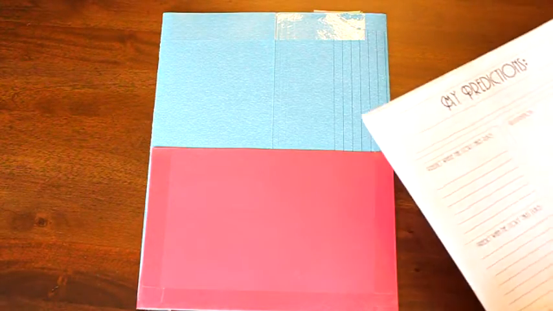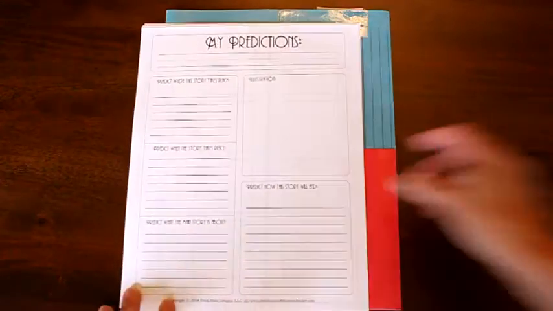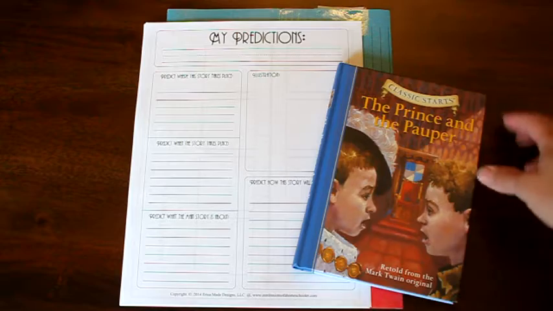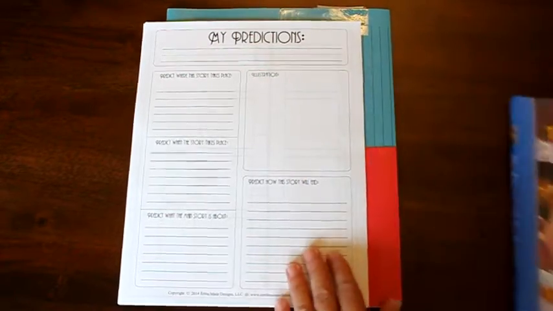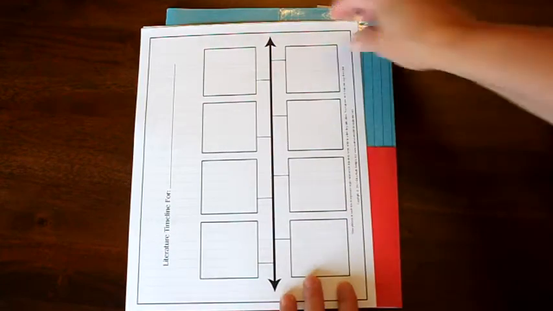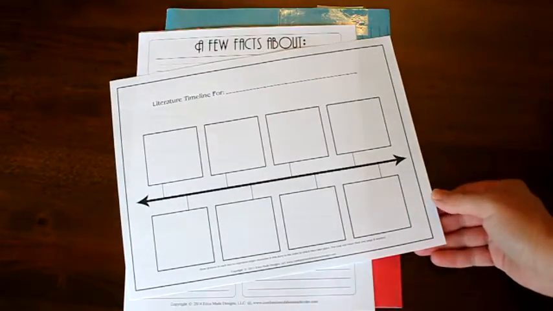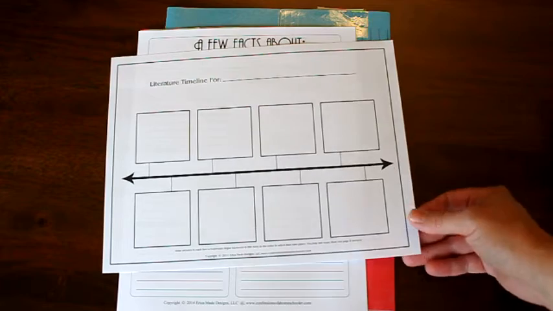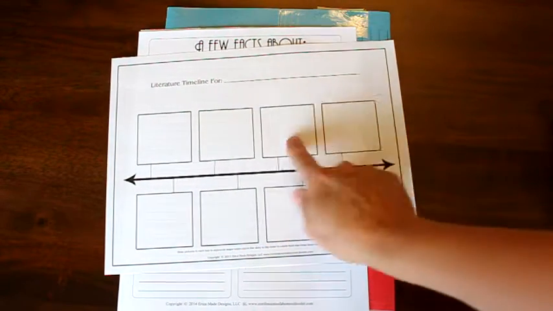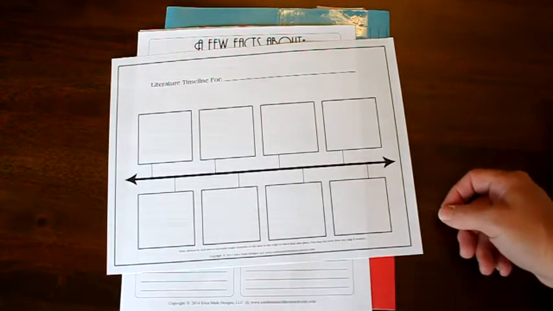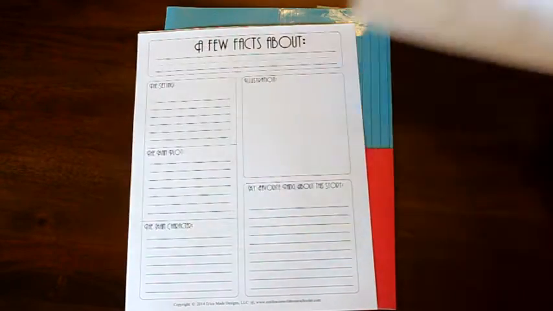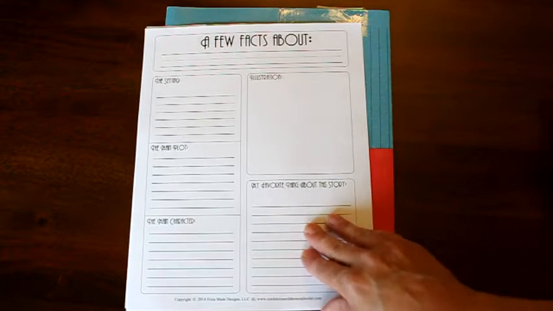The first report is a prediction worksheet where your student will look at the cover of the book and try to make some predictions on what they think it's about, where it takes place, what they think is going to happen within the story, and that kind of thing. The next one is a timeline, and this one I let my students fill out on their own, but they are to either write something or draw a picture for any of the significant events that happen as they read through the story. I don't have anything outlining this. They do it on their own whenever they read something they feel is something they want to remember.